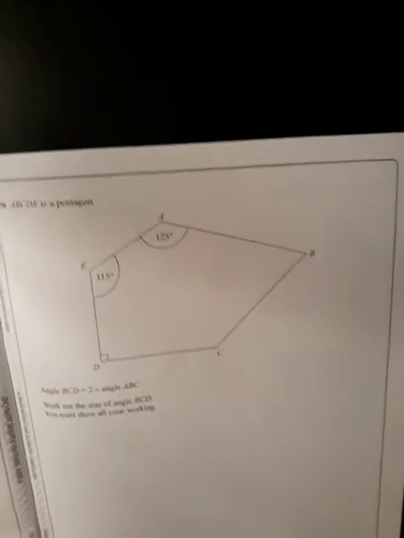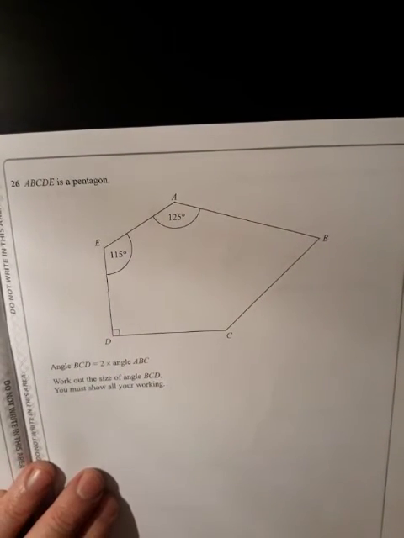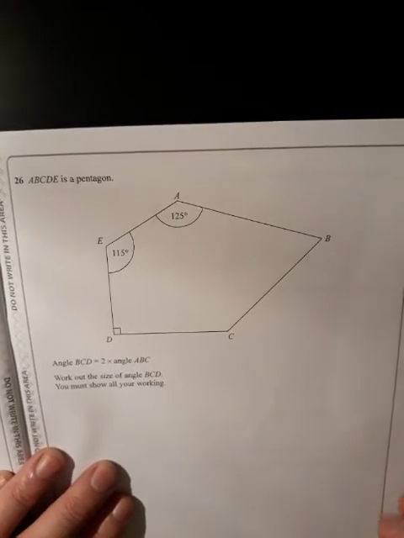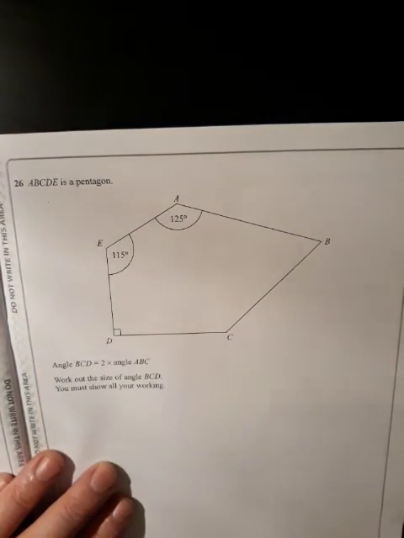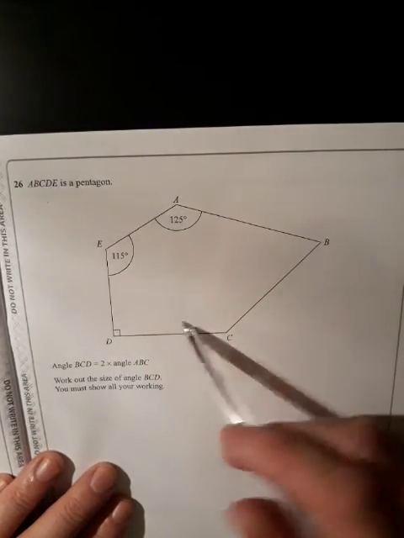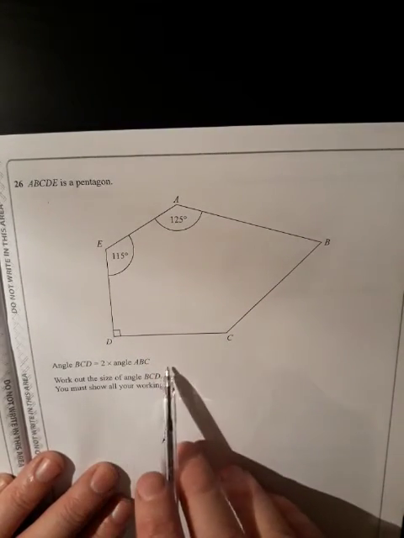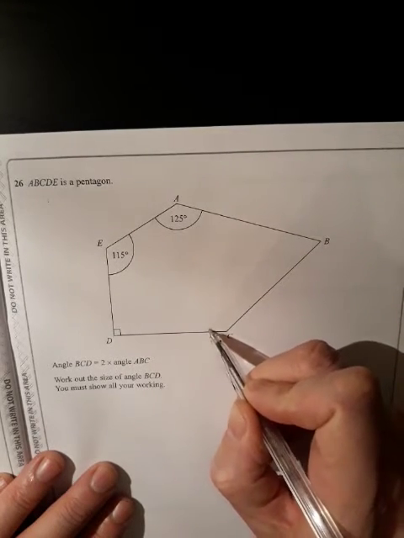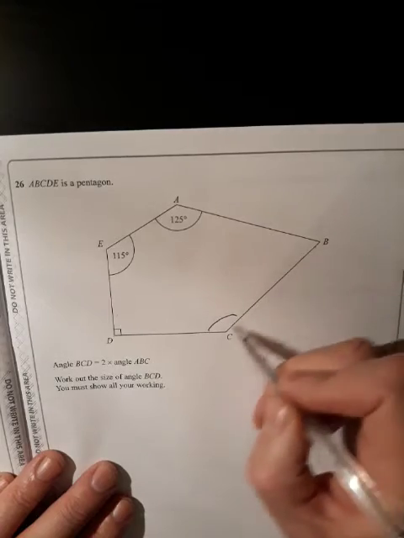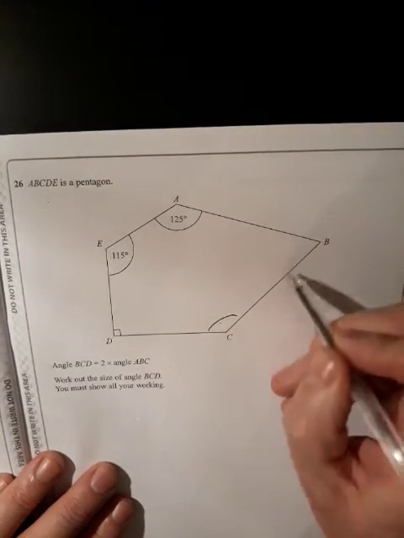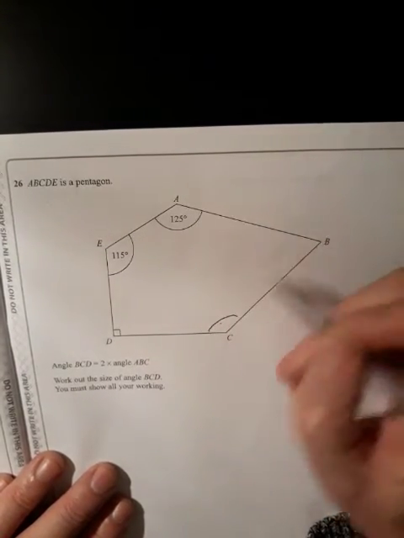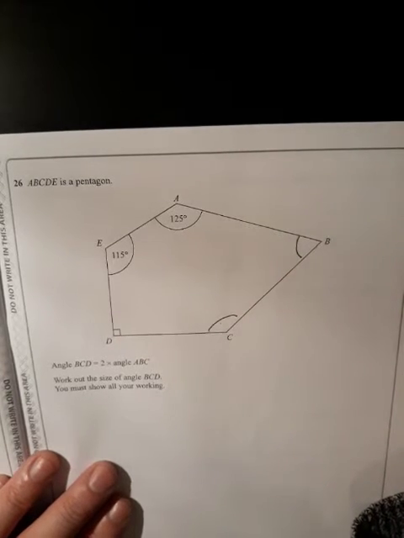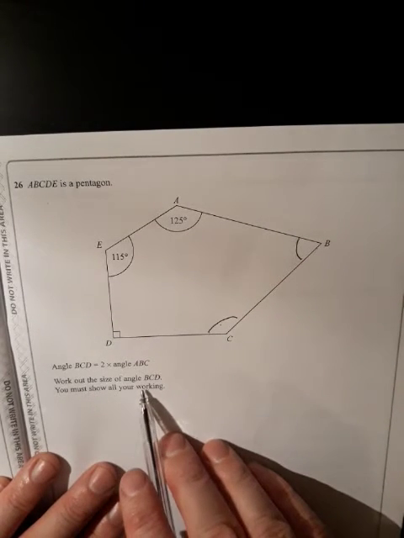Question 26. ABCDE is a pentagon, 5 sides, 1, 2, 3, 4, 5. BCD is 2 times angle ABC. BCD is this angle here. BCD, so this one here is twice ABC, which is this angle here. Okay. Work out the size of BCD.